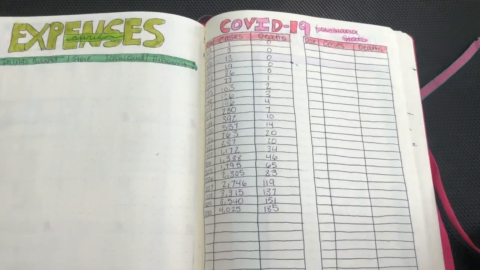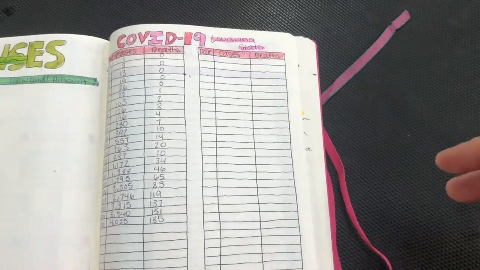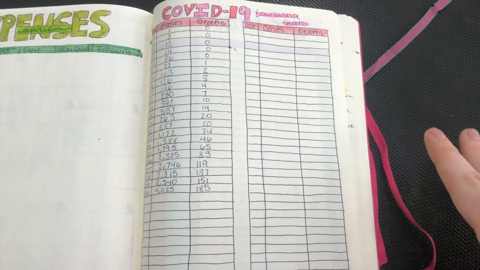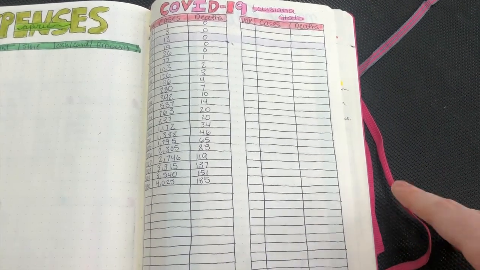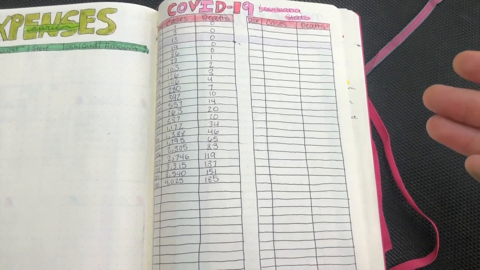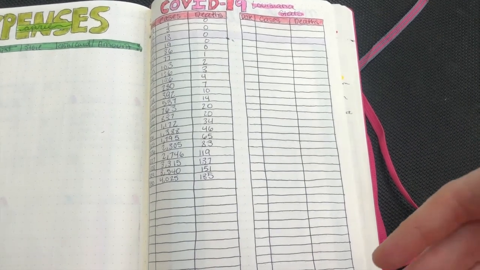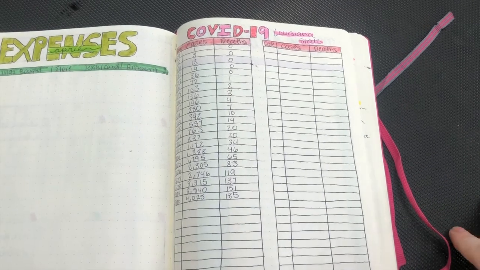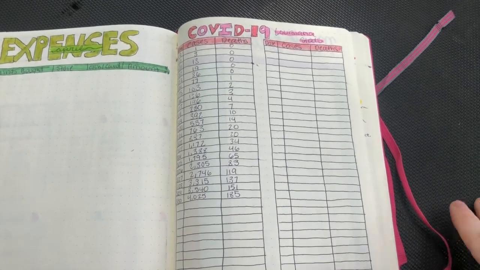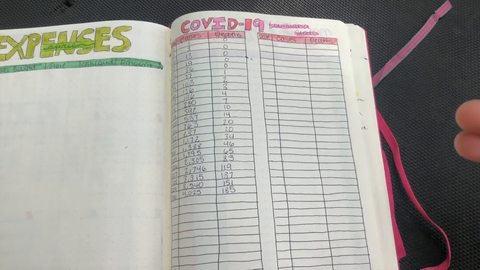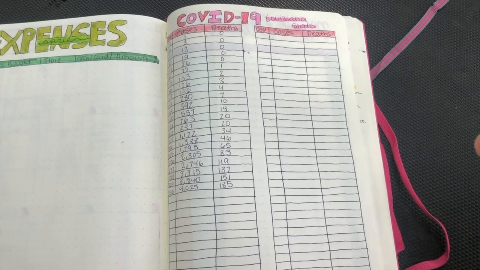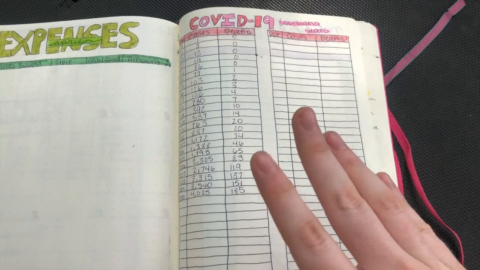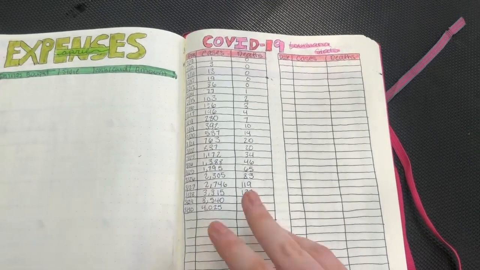So for the first spread I'm going to show you, it's like a tracker basically. It's nothing too exciting, but it's more for the numbers, so that's kind of why I had to do it this way. But this is the spread I've been using. So I go to my health department's page, and then I look at the stats for that day. They've been giving the cases and the deaths since the beginning, so that's what I've been tracking in this spread. Like I said, it's nothing too crazy or fancy.